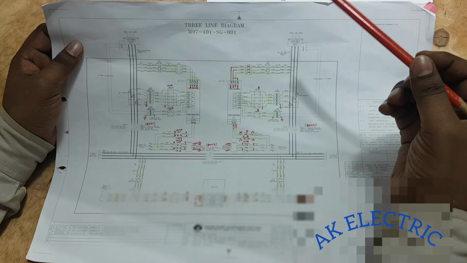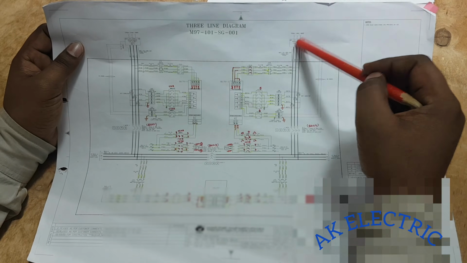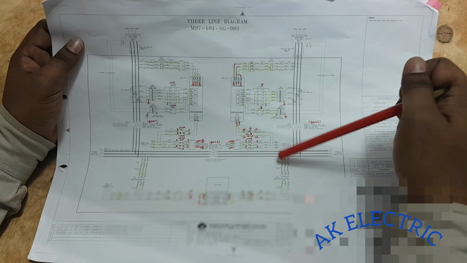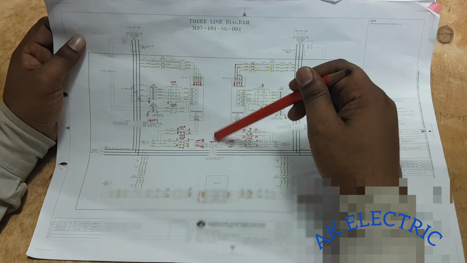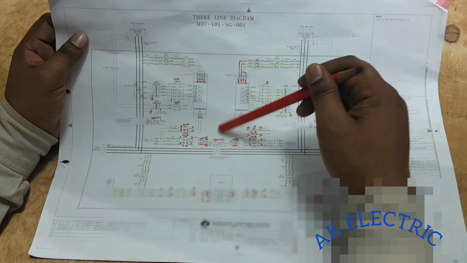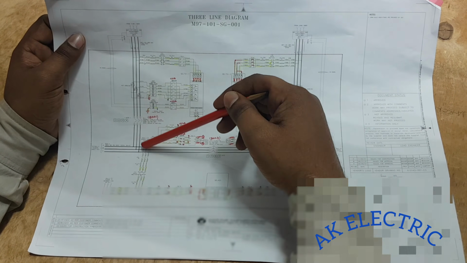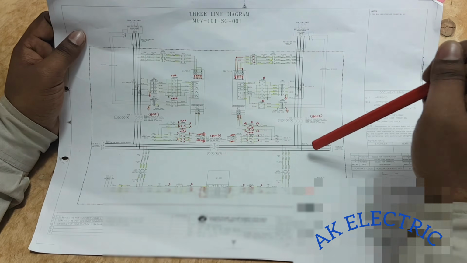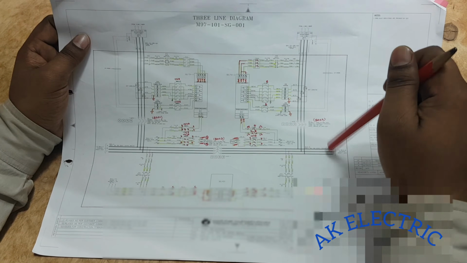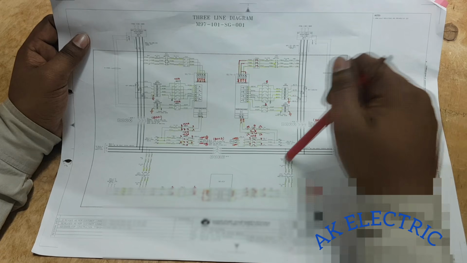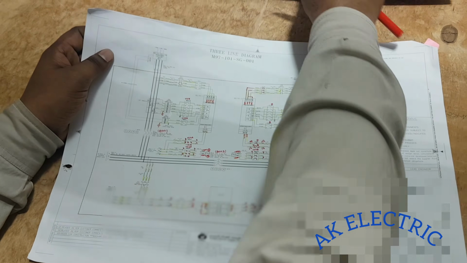If suppose this incomer 2 tripped, this bus will be dead. That time this tie breaker will automatically close. Once this tie breaker automatically closes, this incomer A breaker supply will transfer to bus B. So bus B load will not be affected. Okay, this is ATS function.